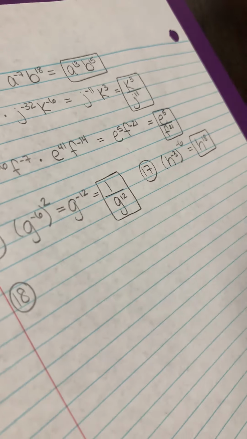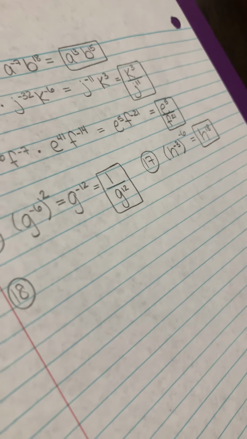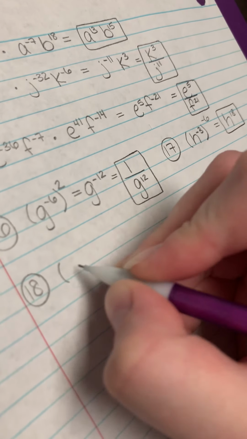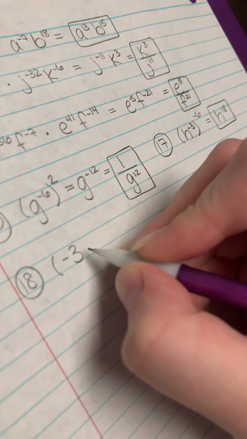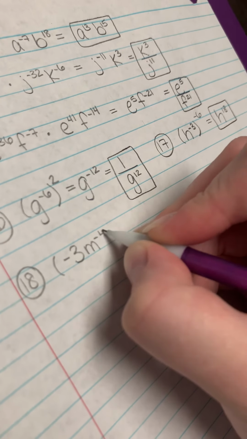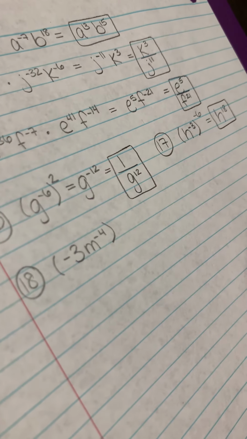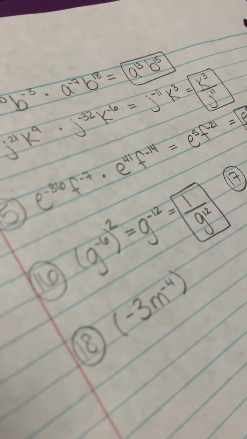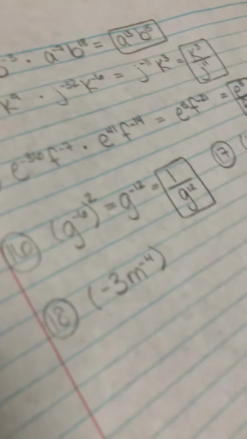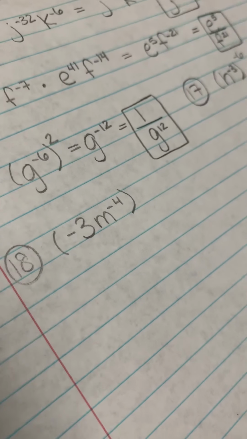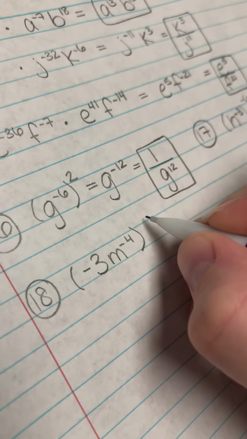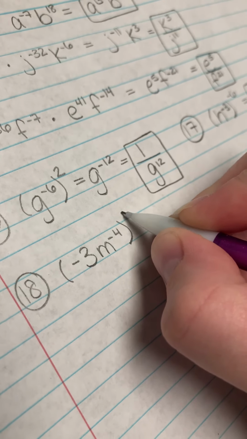Now let's do the same concept with the expanded. So quantity negative 3, m to the negative 4th, quantity, sorry, to the 2nd power.